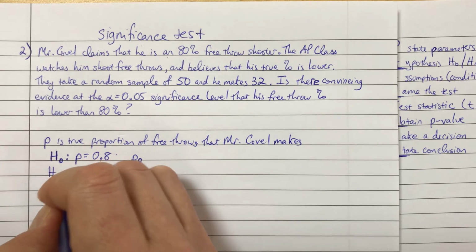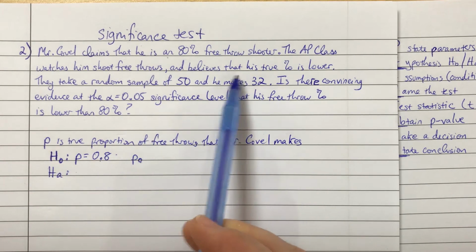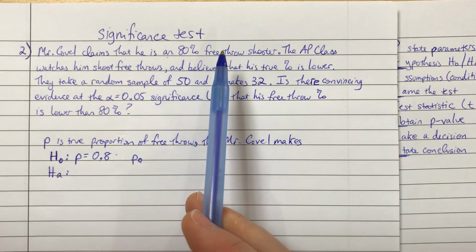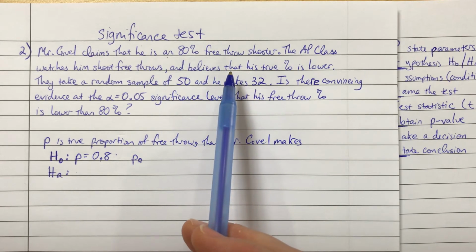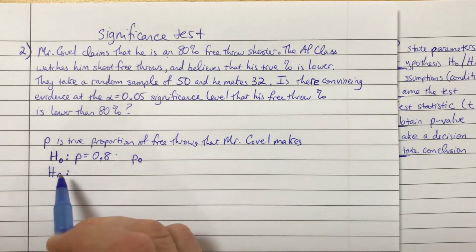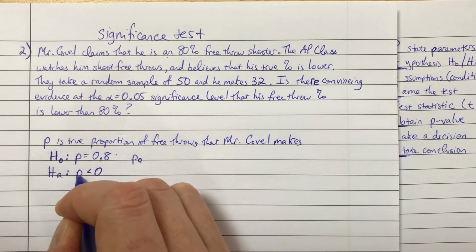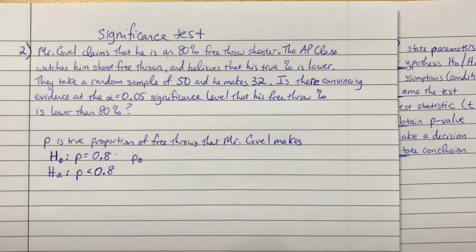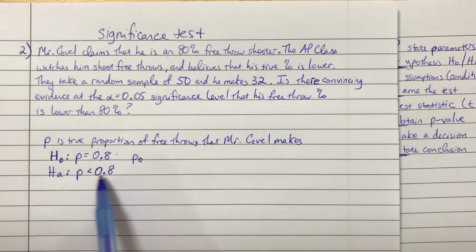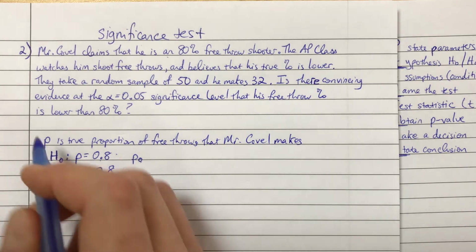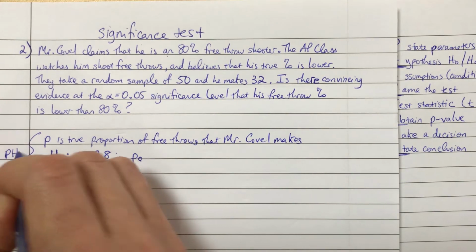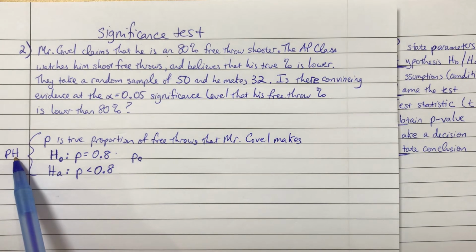The alternative hypothesis, what the students believe, is that he's not an 80% free throw shooter, that actually his percentage is lower than that. So the alternative, what we are trying to show, what we think is really the case, is that the true proportion is less than 0.8. So that is our alternative. That's what we would like to see, what we're trying to measure, if there's evidence to say that this is probably the case. Okay, so this is our PH, our PH from PHANTOMS. We did the parameter, we did the hypotheses.